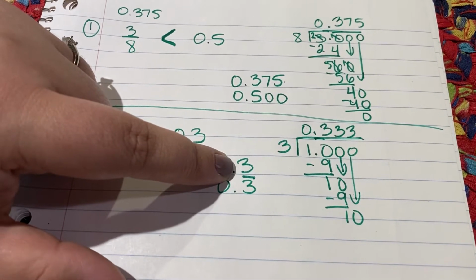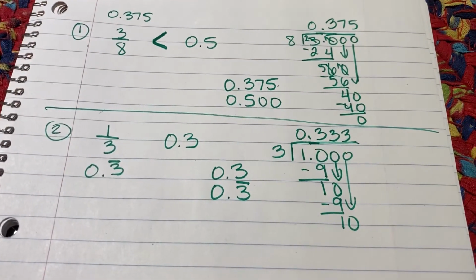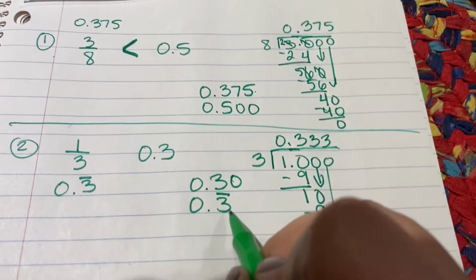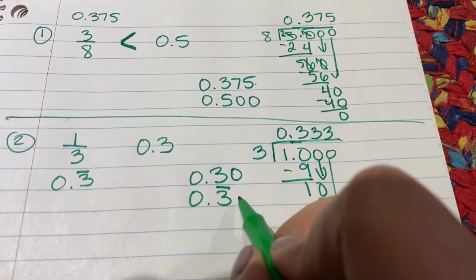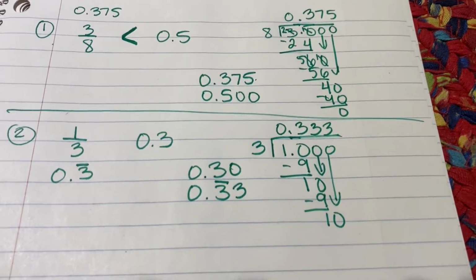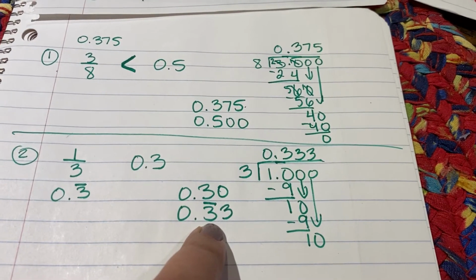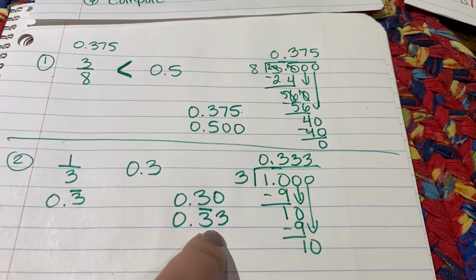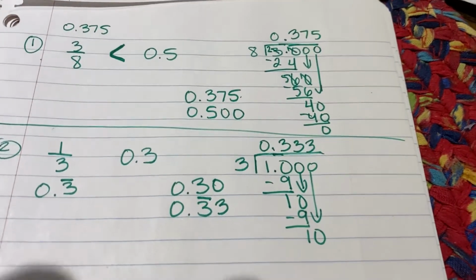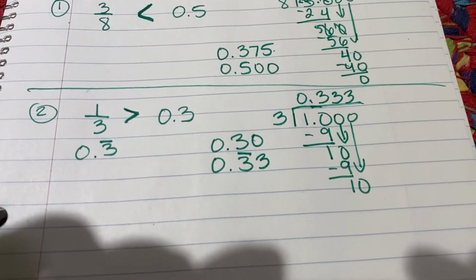So 0.3 ended. That was a terminating decimal. So in order for me to add a value that doesn't change the value of 0.3, I'm going to put a 0, because that one did come to an end, but this one was 0.3 repeating. So I'm not going to put a 0, I'm going to put the repeating digit of 3. And now we can see we've got 30 hundredths or 33 hundredths, so we can tell that 33 is bigger or greater than the 30. So this was the 0.3 repeating, so 1/3 is greater than 0.3.